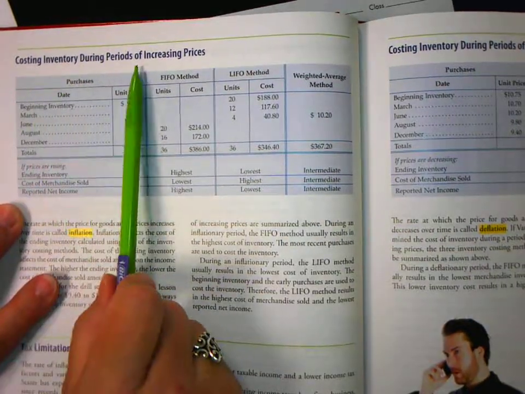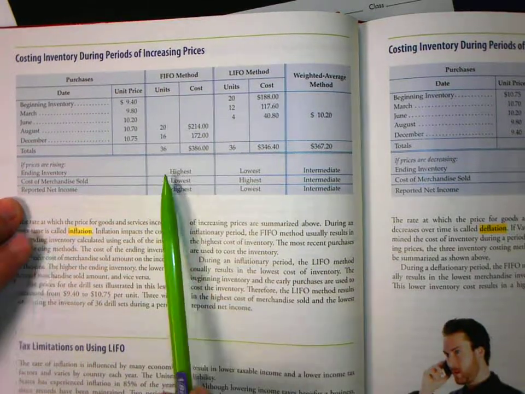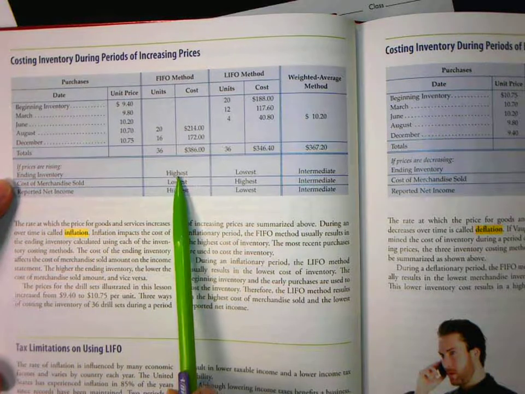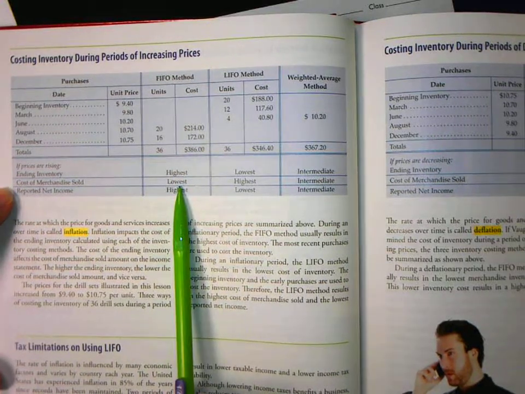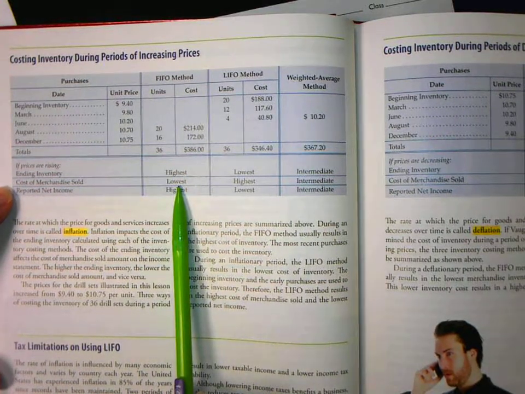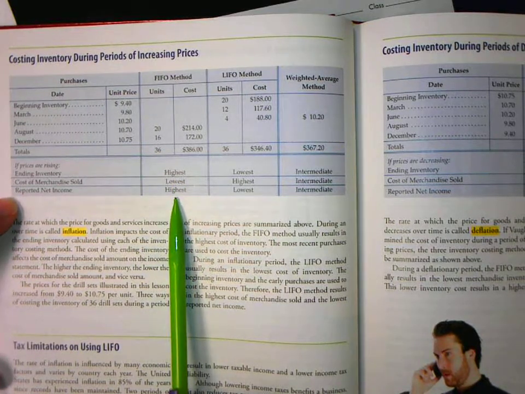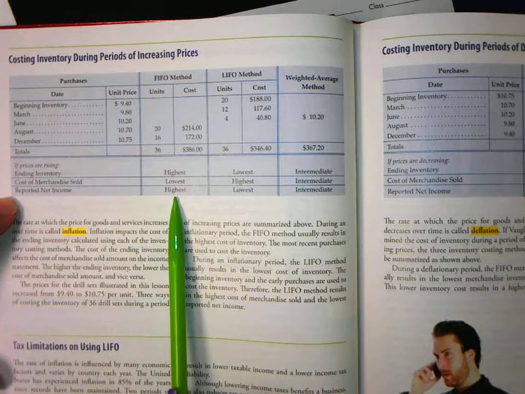During increasing prices, FIFO gives you the highest ending inventory, which will give you the lowest cost of merchandise sold, which will give you the highest net income.